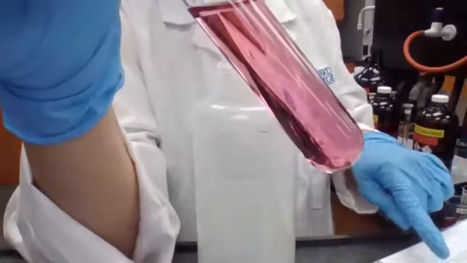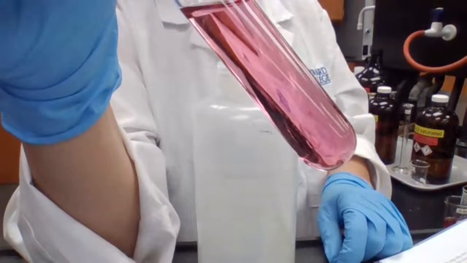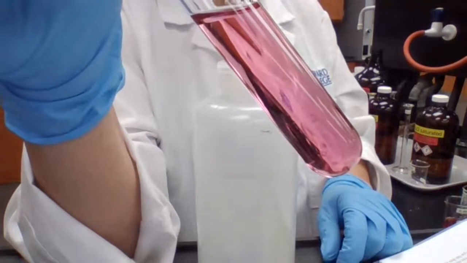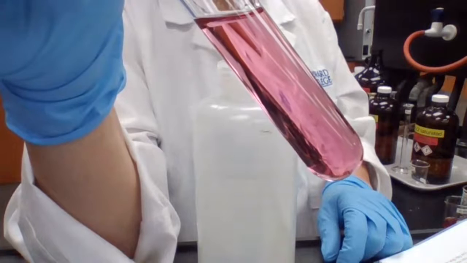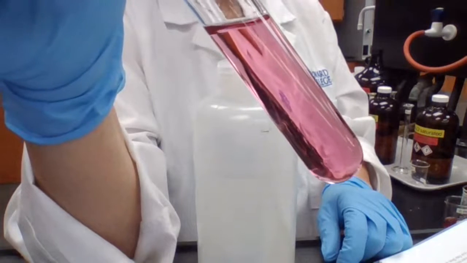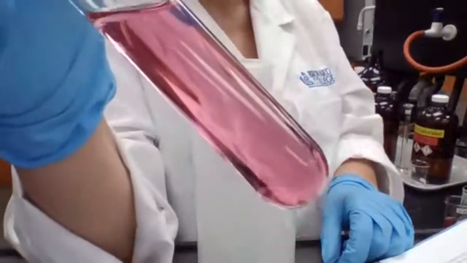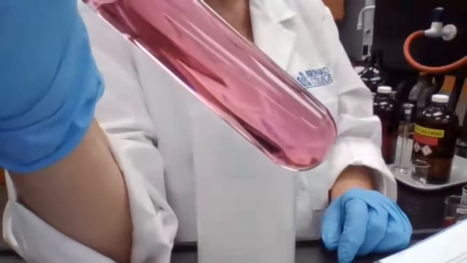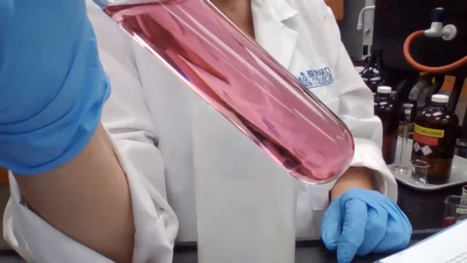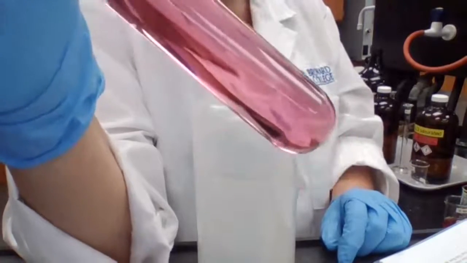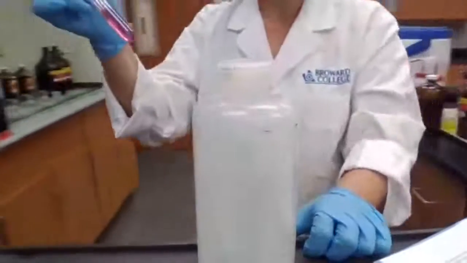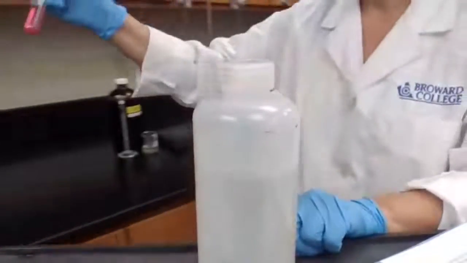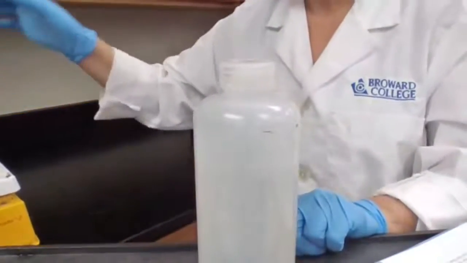Adding to test tube 1, we added water until no more color change. We saw that everything has changed to the original pink color that we had. It went back from blue. So we are going to place this solution now inside the hot water bath.